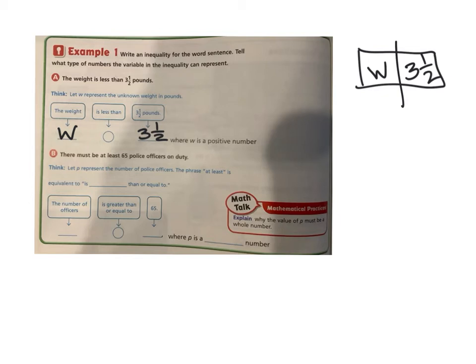Let's go back and read it. This weight, whatever it is, is less than. This has to be the smaller value. Smaller. So it will look like that. And it just says it's less than. It doesn't say less than or equal to. It is less than. So whatever W is, it could be 2, it could be 3, because this is 3.5. So it could be 3, it could be 2, it could be 2.5, it could be 1, it could be 0, right? It could be a whole bunch of possibilities. What we do know is that whatever it is, it's smaller. It is less than 3.5.